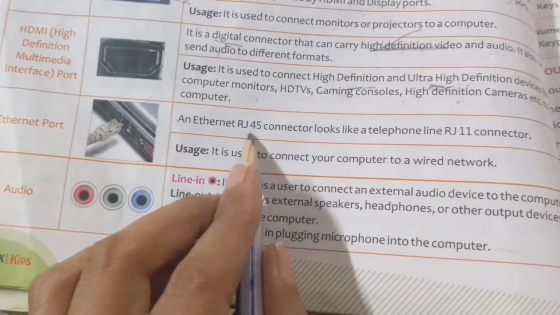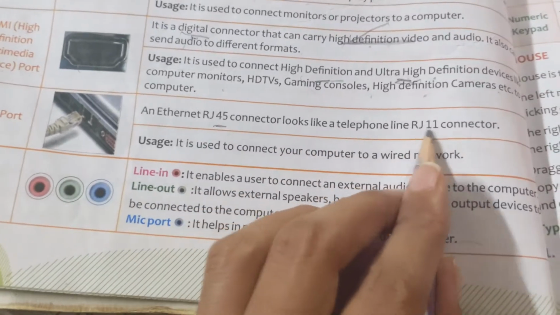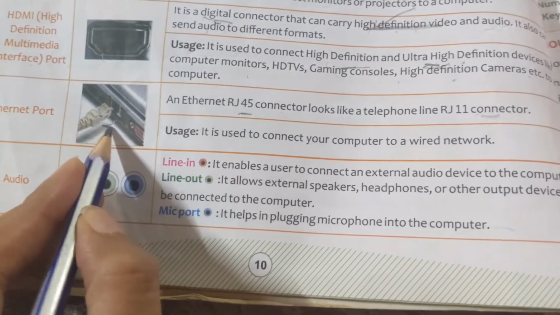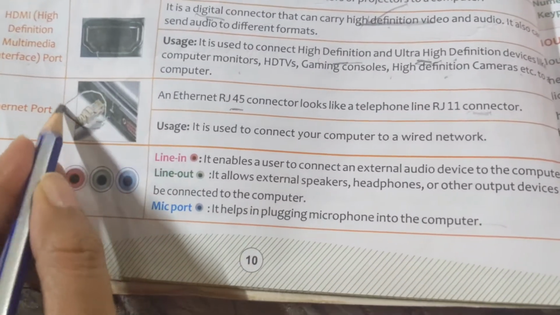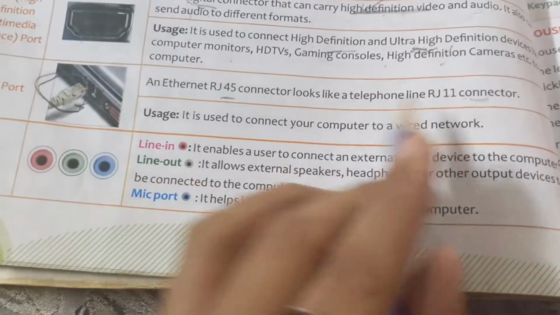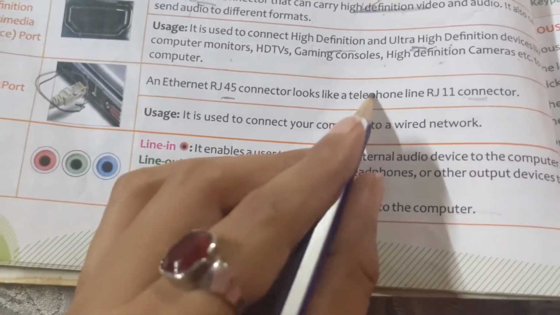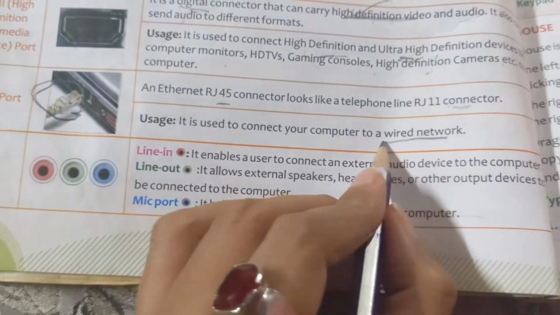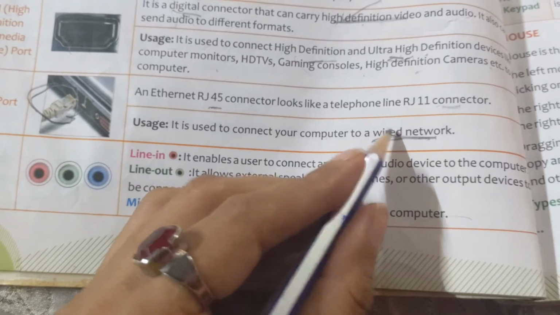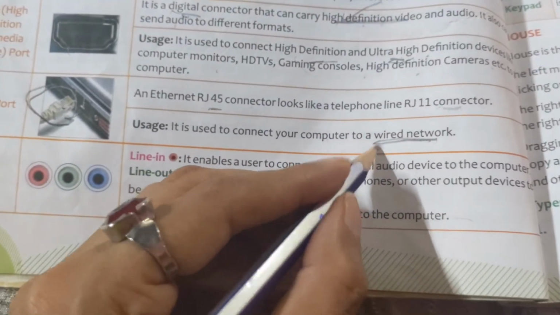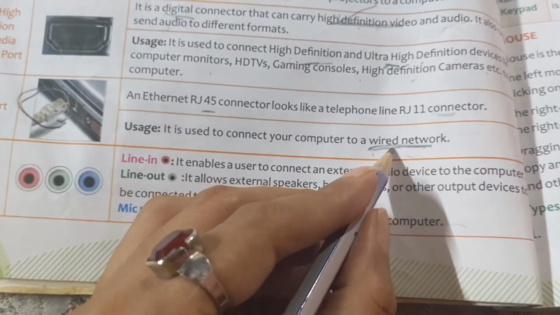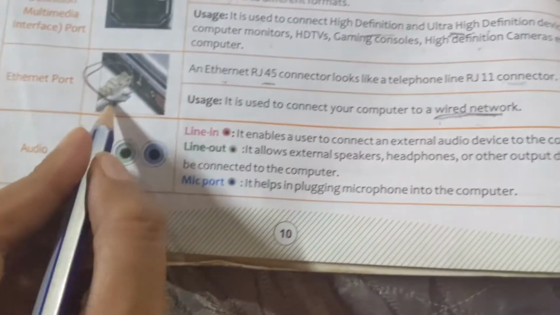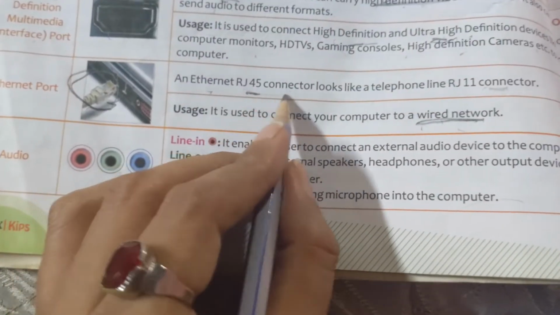Now it's an Ethernet port. The Ethernet port's RJ45 connector looks like a telephone RJ11 connector. किसकी तरह लगता है? So this is your Ethernet. ये किस लिए यूज़ होता है? To connect your computer with the internet. If you want internet in your computer, what is a wired network? अब दो तरह के नेट होते हैं. We have wireless and wired. Wired means having a cable. अगर आपको केबल वाला इंटरनेट यूज़ करना है, then you can use this port which is called an RJ45 connector.